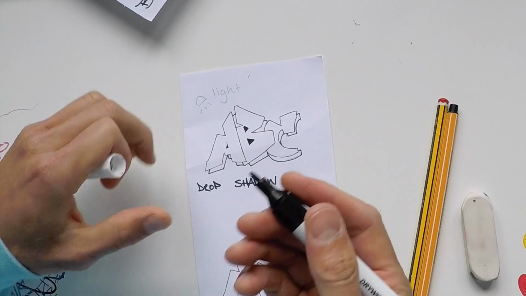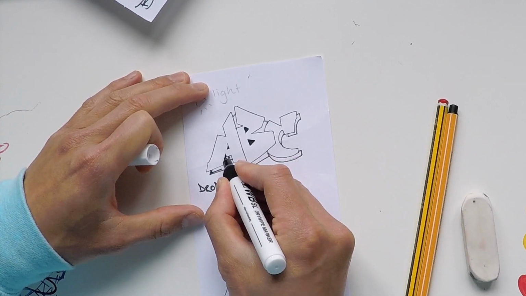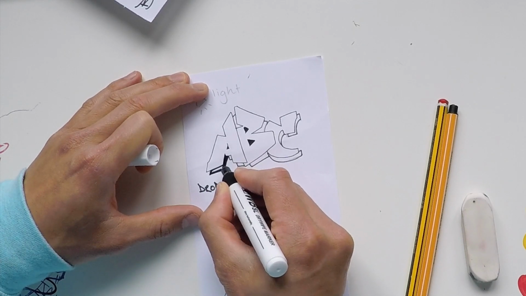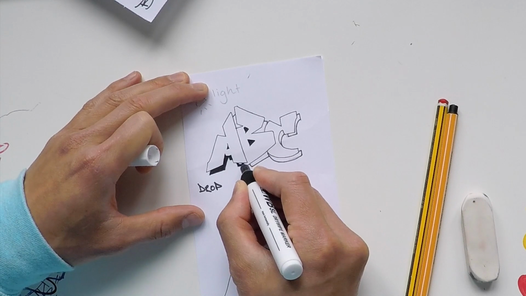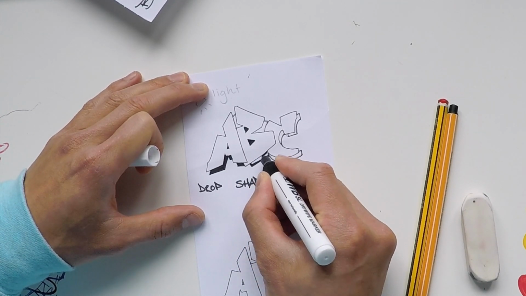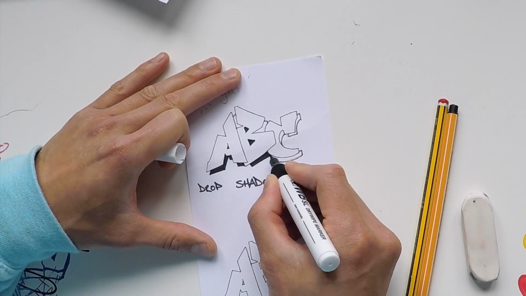Here I'm using a fine liner just to fill in the bigger gaps a little bit easier. Notice how I go around the edge first before I fill in the middle. So I'll go around the edge, that's it, and then fill in the middle. So you just get a cleaner line.